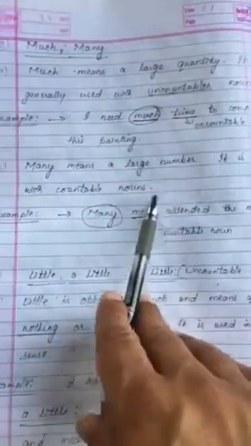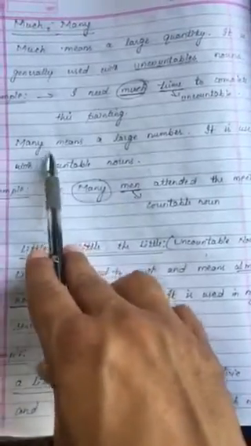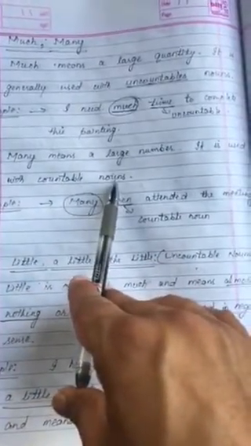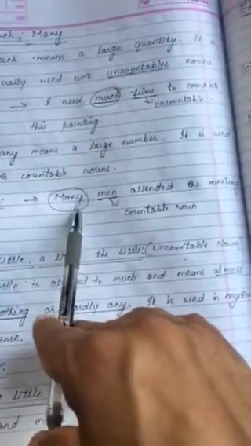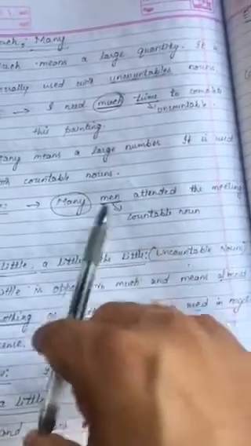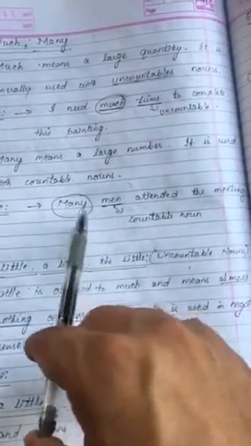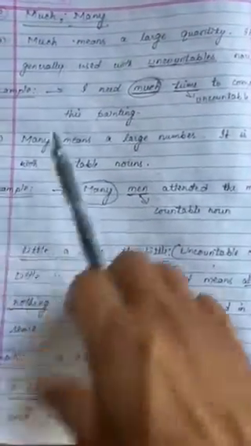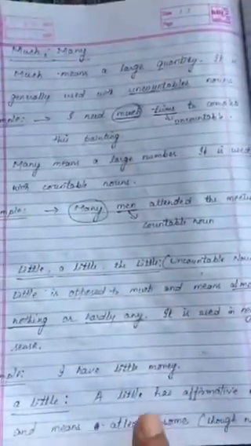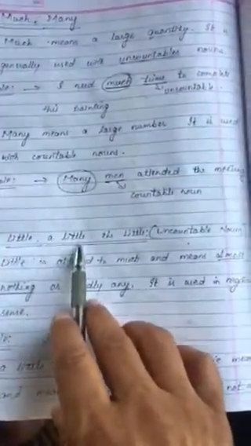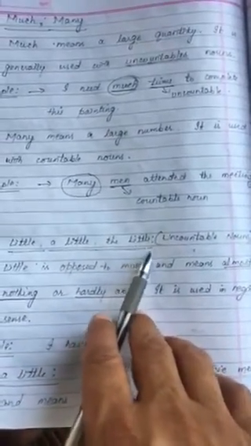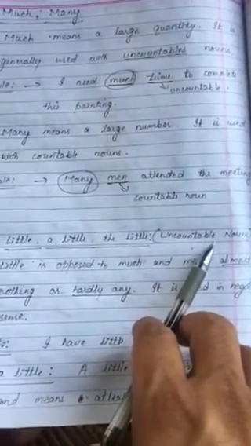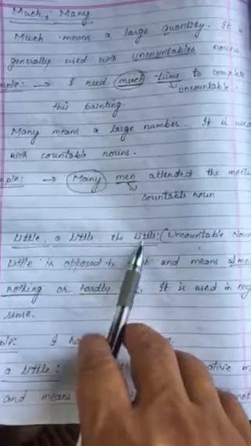Okay. Now the use of many. Many means a large number. It is used with countable nouns. Example, many men attended the meeting. So here men is a countable noun and that's why we have used many. Now the next words. Little, a little, the little. Actually, these all words are used with uncountable nouns. Okay. Little, a little, the little.